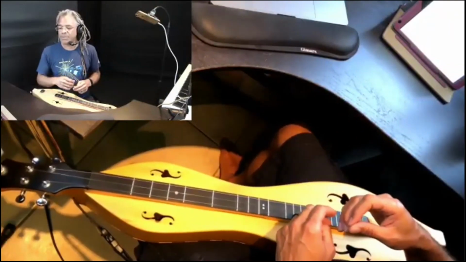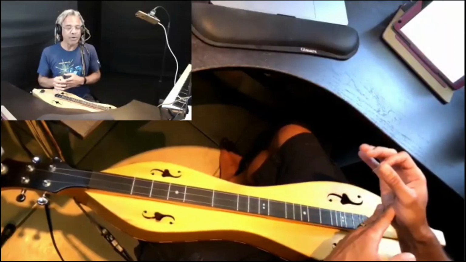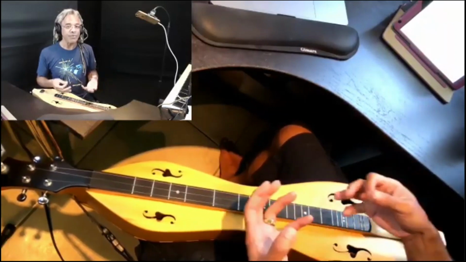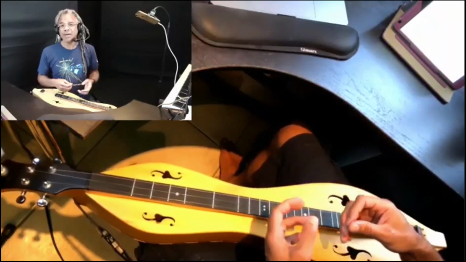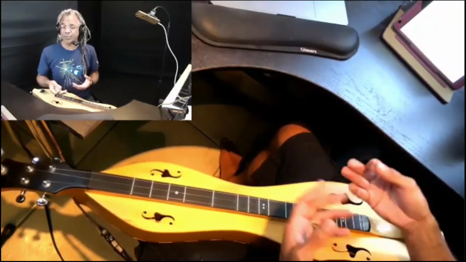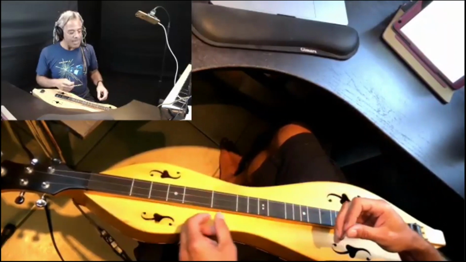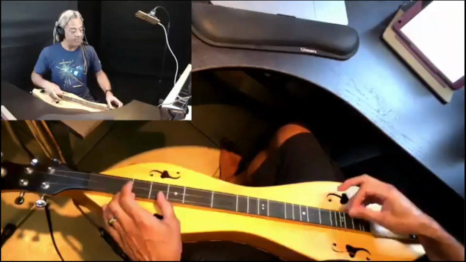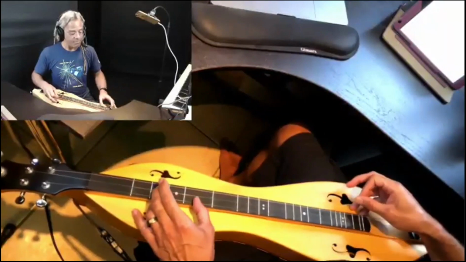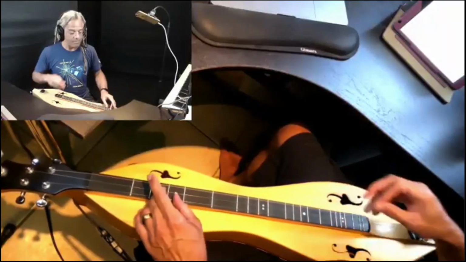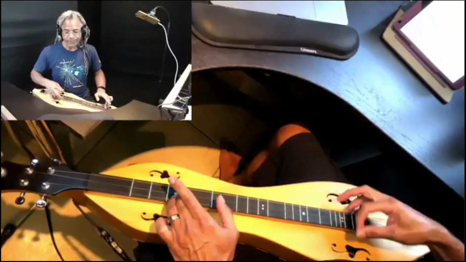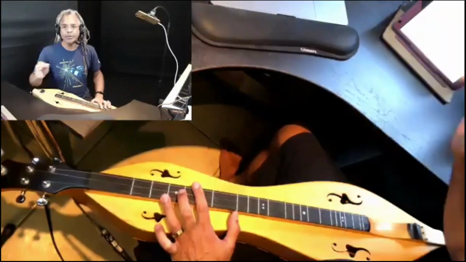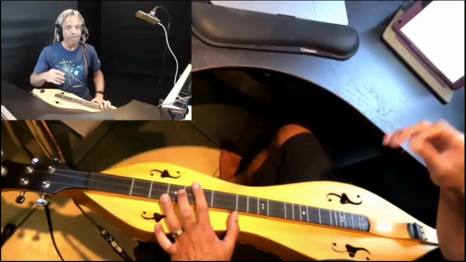One is I'm going to add accents on 2 and 4. This automatically puts a different sort of groove into things without you having to add actual extra rhythms. Instead of me just playing, I would play beats 2 and 4 a little bit louder, like this.